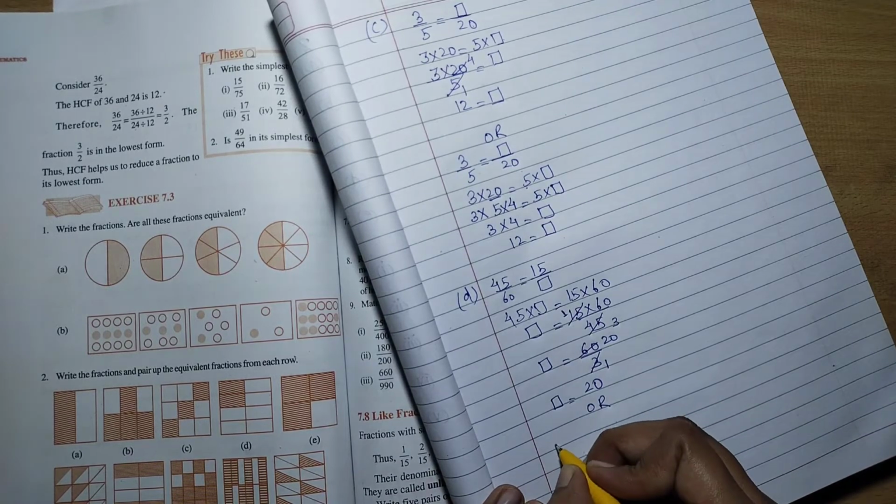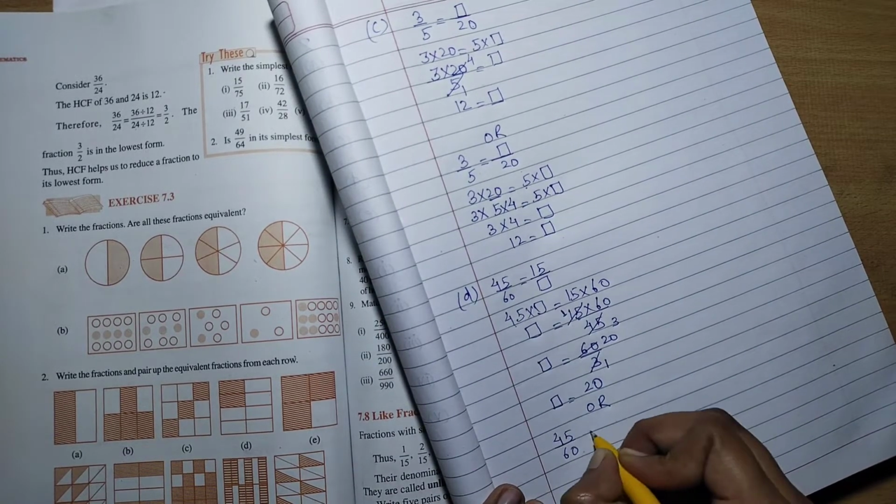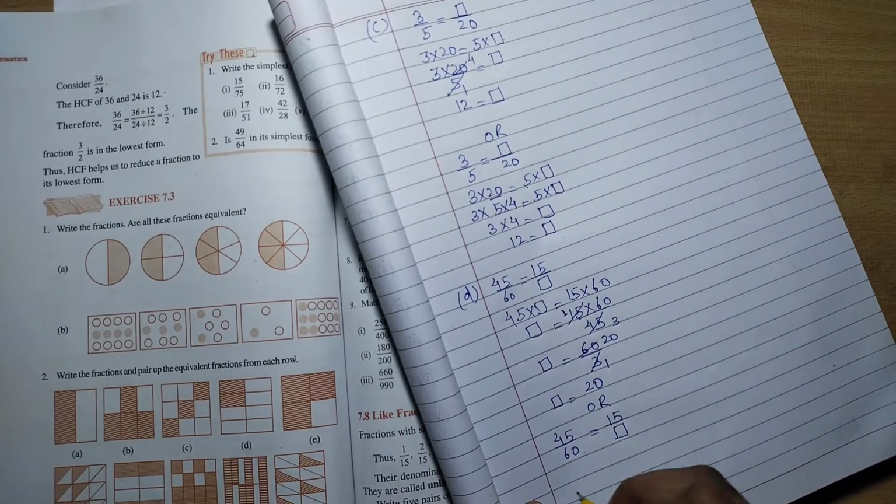Or another method, let me tell you. 45 by 60 is equal to 15 by box. Now do the same thing.